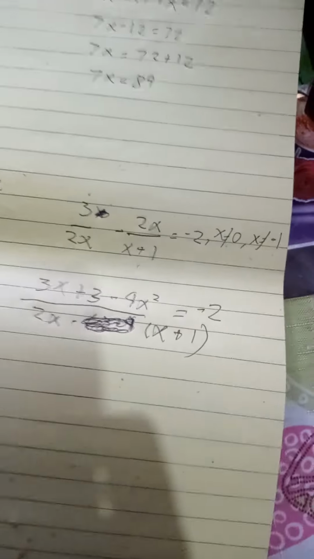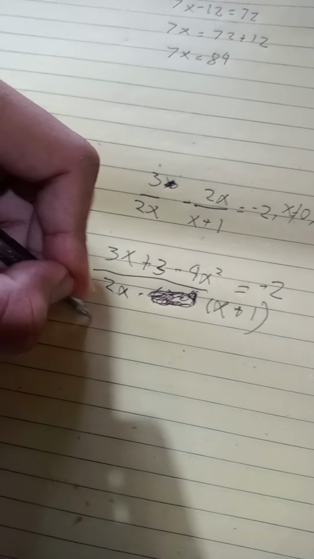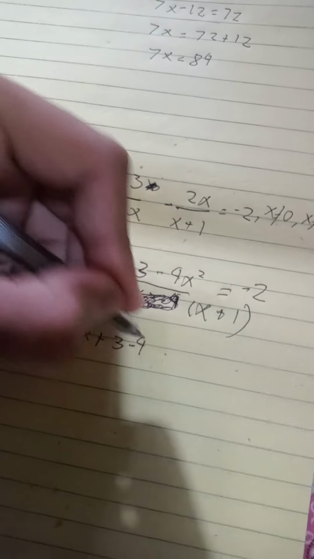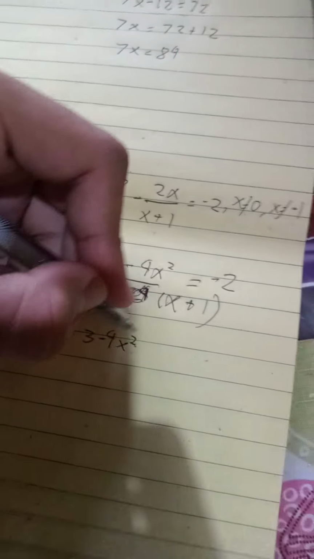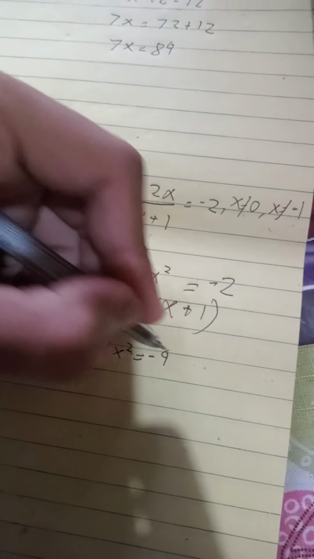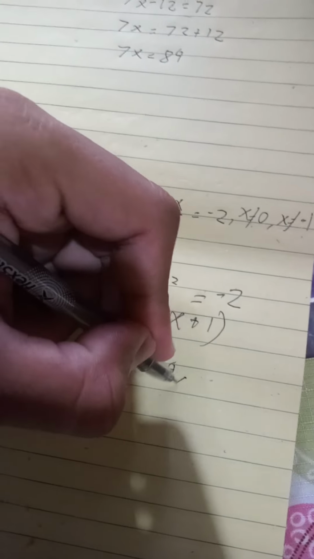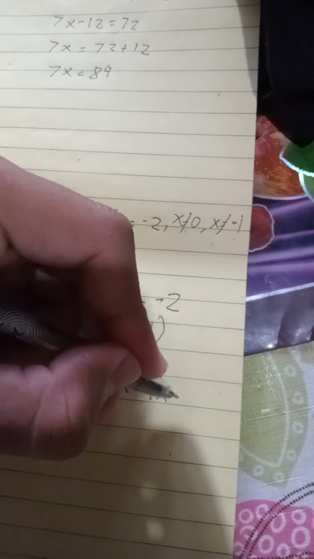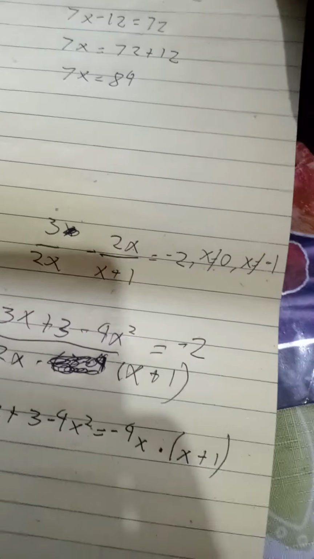So remove the parentheses. So it will be 3x plus 3 minus 4x squared equals negative 4x times x plus 1. Then cancel equal terms.